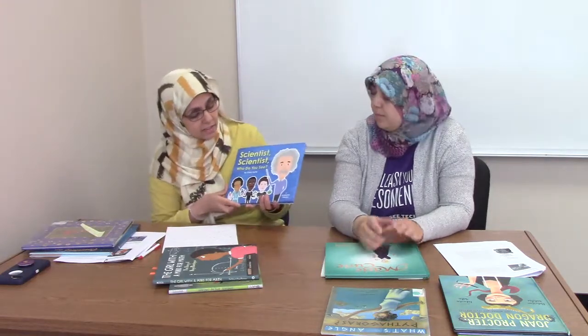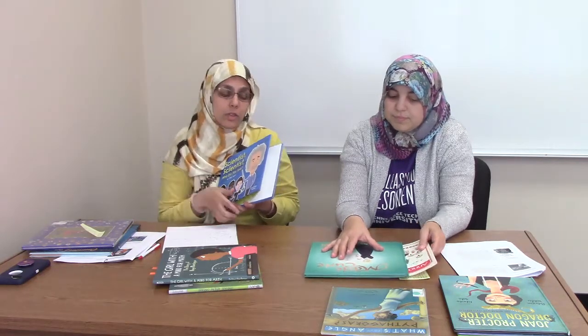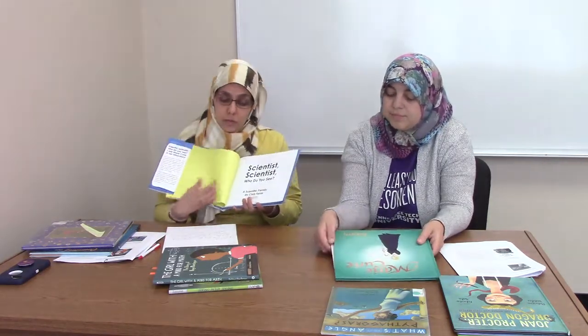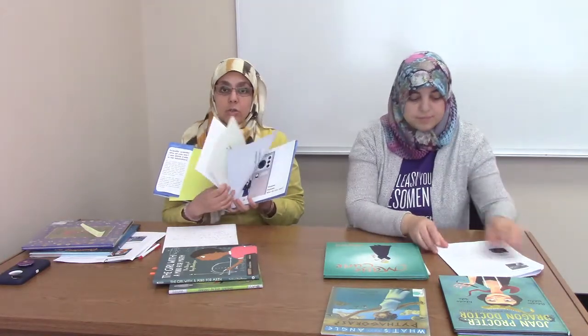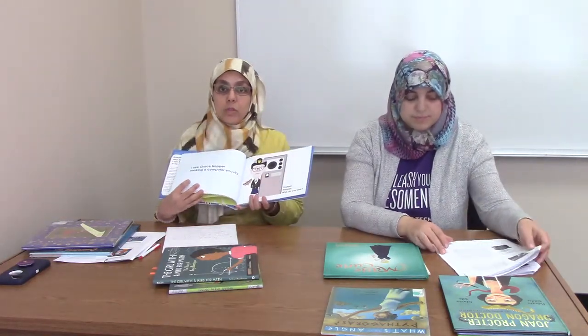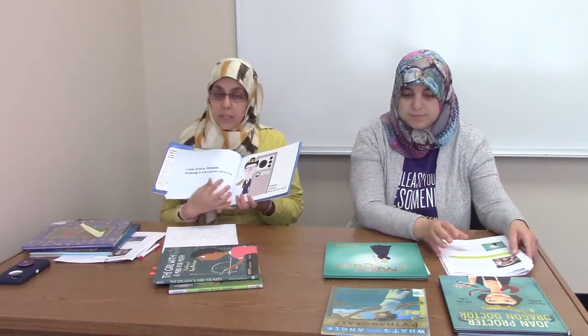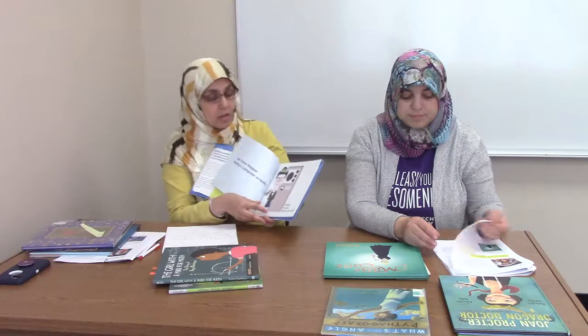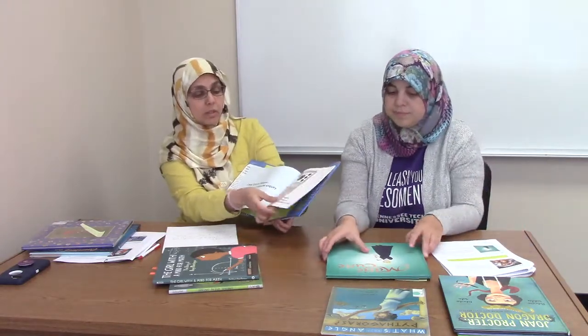Okay, the next book is a rhyming, fun book, Scientist, Who Do You See? It features different scientists from different cultures. It goes from Albert Einstein to Darwin to a woman from Egypt with chemistry to Chinese scientists to Grace Hopper with computer inquiry.